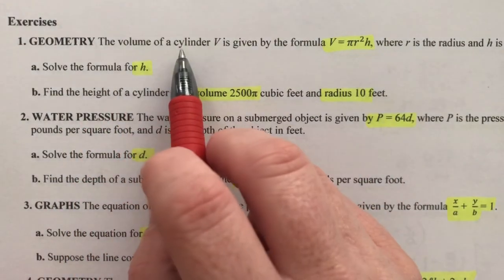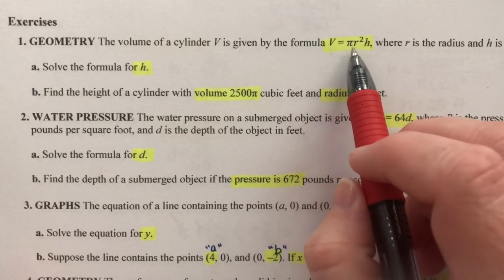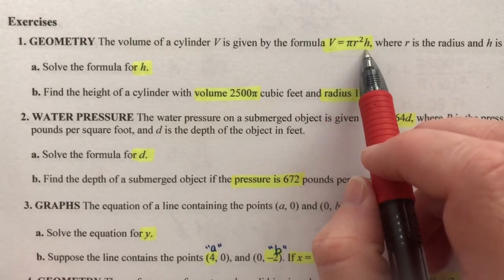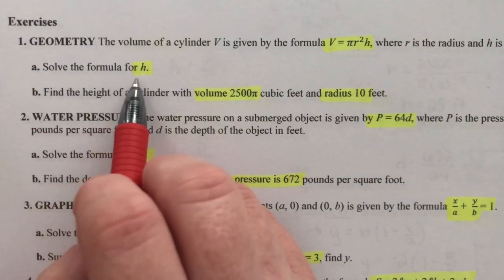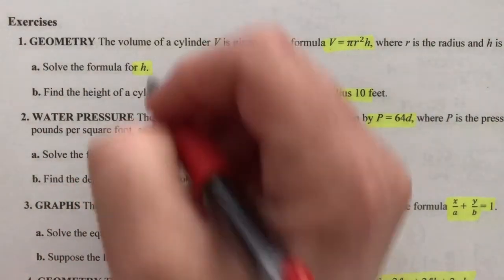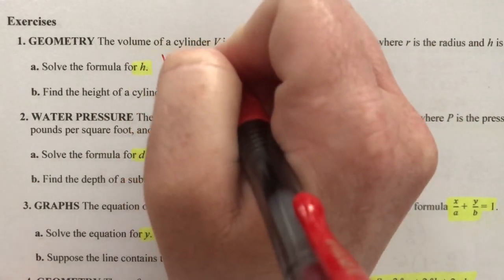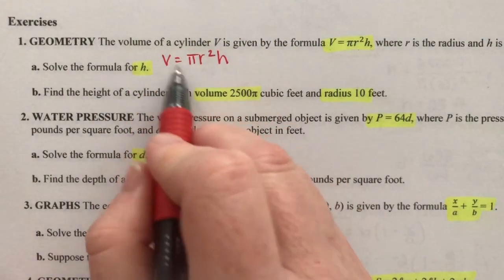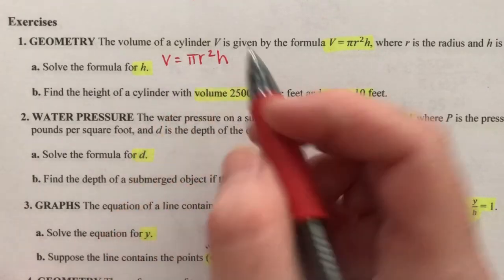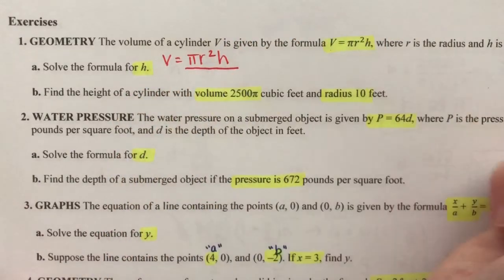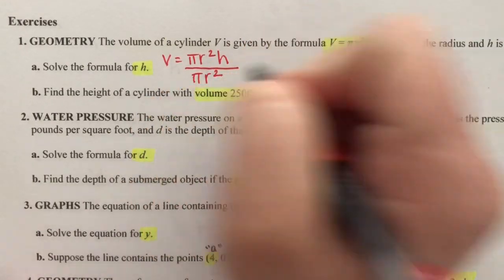The volume of a cylinder, V, is given by the formula V equals pi times r squared times h, where r is the radius and h is the height. Solve the formula for h, right? So we've got V equals pi r squared times h. All of this is being multiplied. So if we want to get rid of all this stuff being multiplied, we need to divide by everything we want to get rid of. So we want to keep h, so we're going to divide by pi r squared.